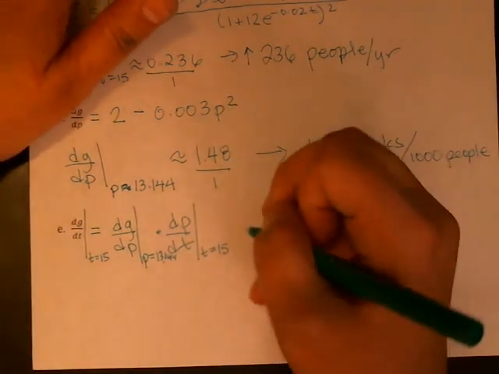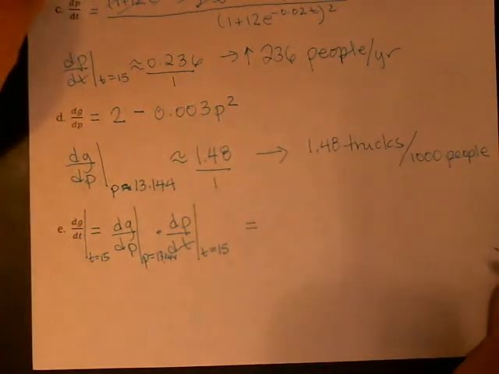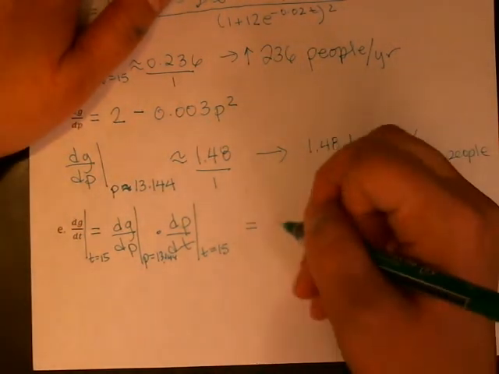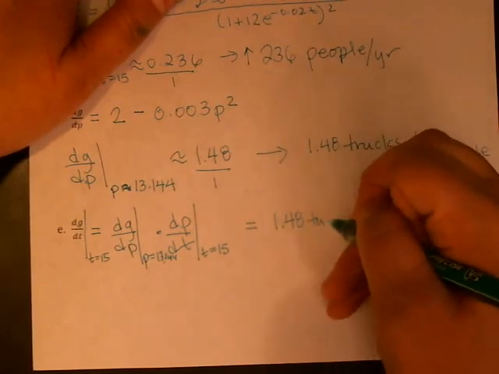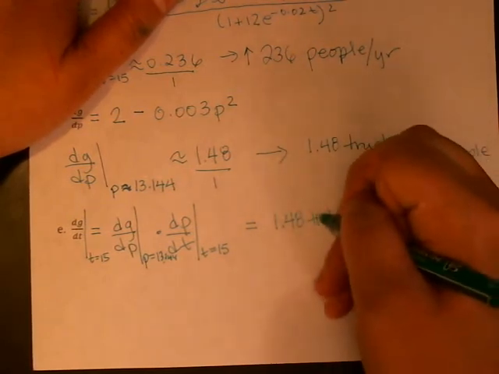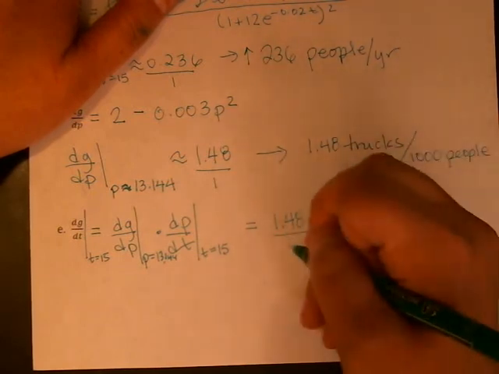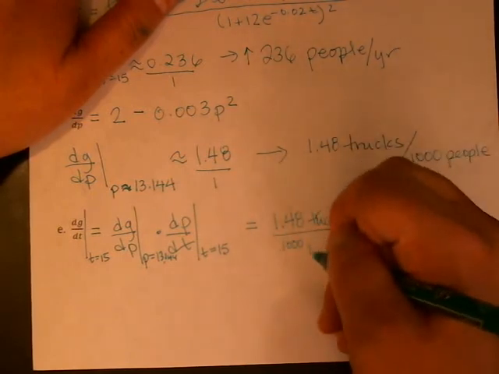Again, this is kind of anticlimactic because we walked through and actually did all this work. What we need to do is take the 1.48, and I actually think the units are really helpful here. Trucks per 1,000 people.